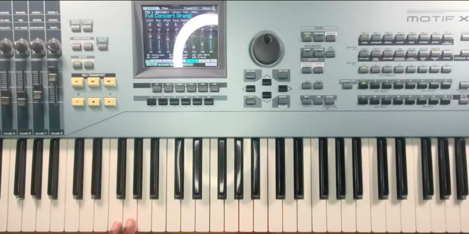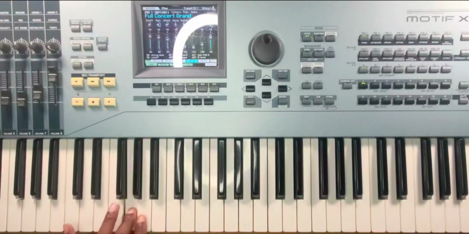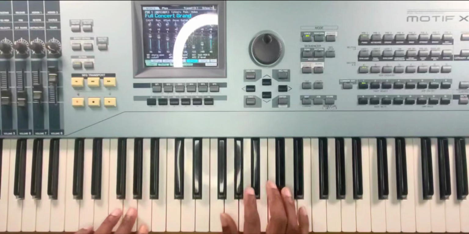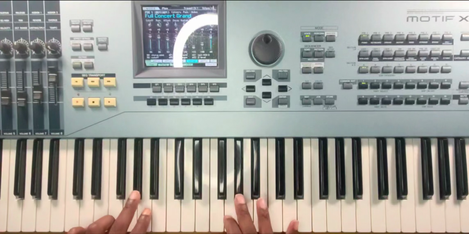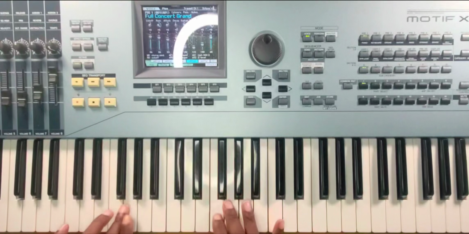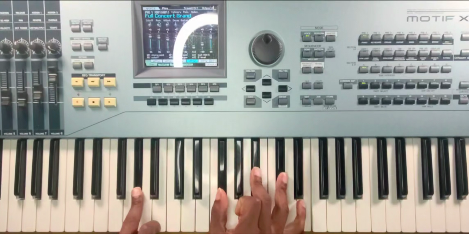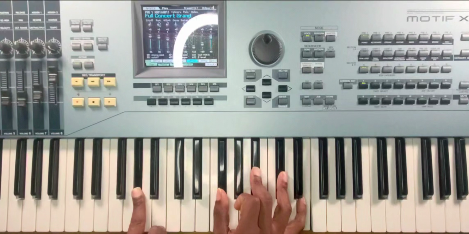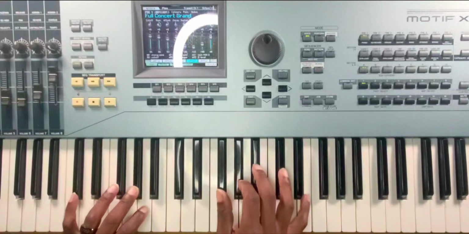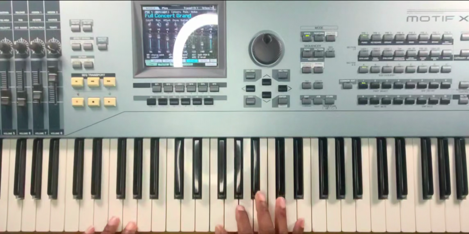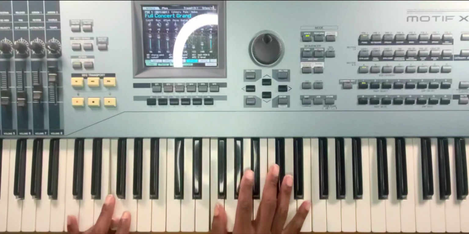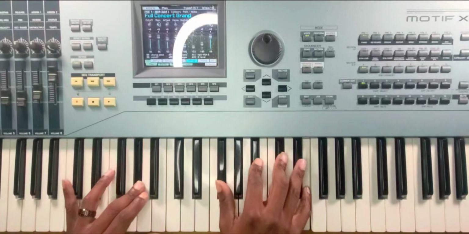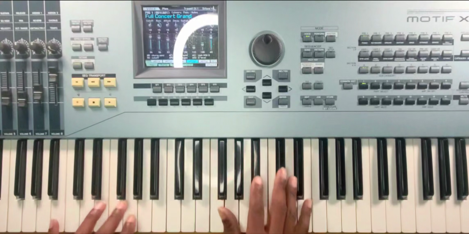All right, and so then I am doing 1 2 da da da. So then I am pressing that 5 in the left hand twice, but that first time, bum bum bum bum. That second time, that's when you're pressing that 4 chord. So bum bum bum bum. Again, bum bum bum bum. Again, bum da da da.